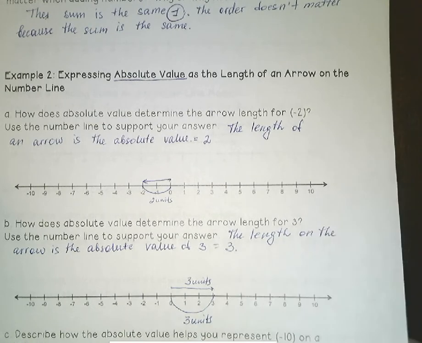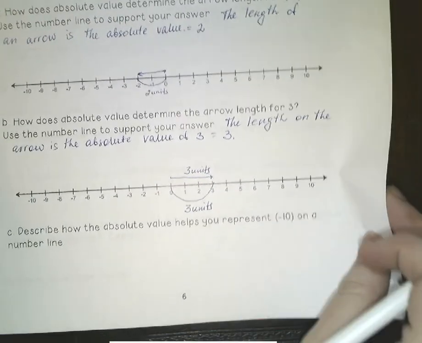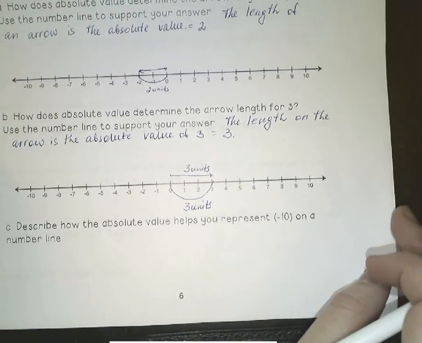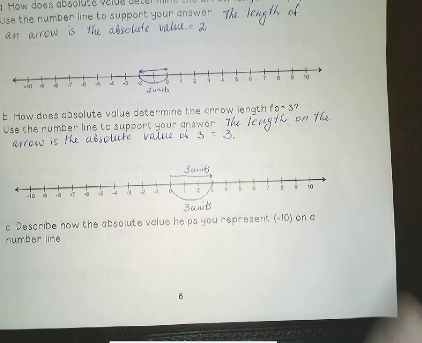Describe how the absolute value helps you represent -10 on the number line. How would I represent -10 on the number line? I would draw an arrow or a vector from 0 to -10 going 10 units to the left. So my arrow is going to be 10 units long, right? The absolute value of -10 is going to be 10.